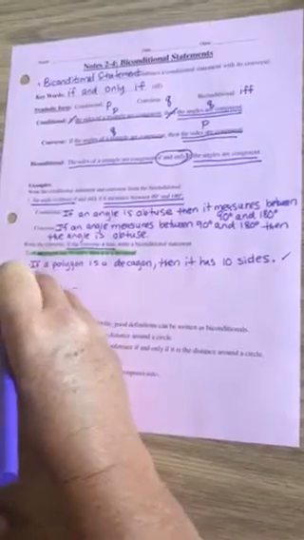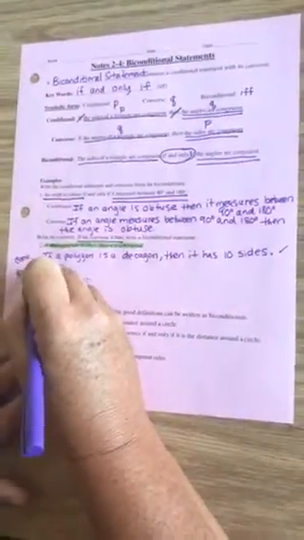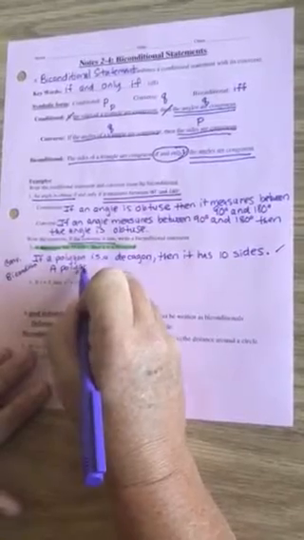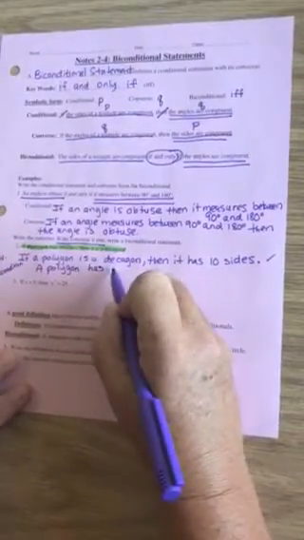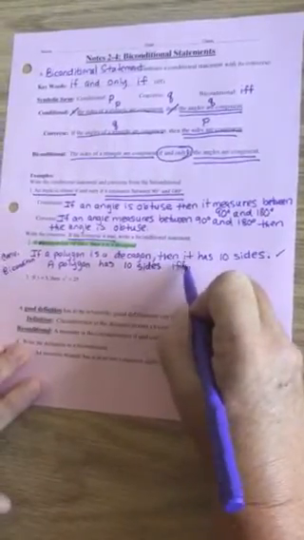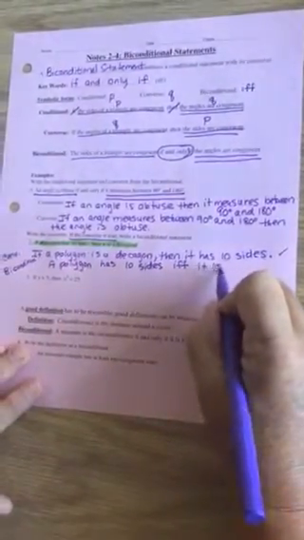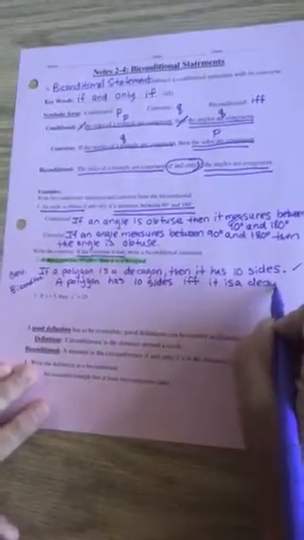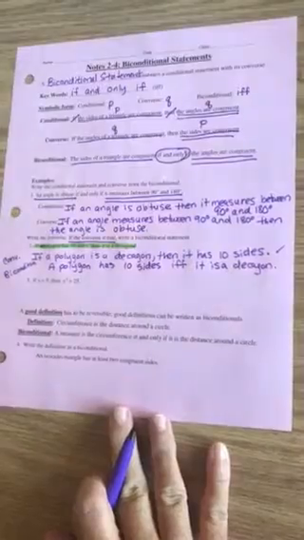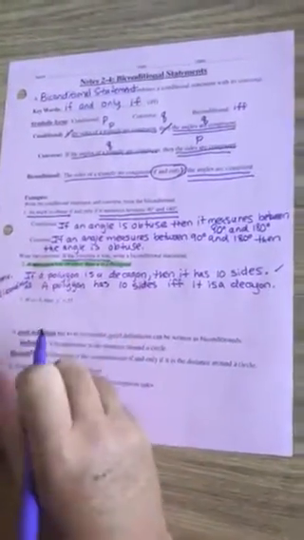So the biconditional is: a polygon has 10 sides if and only if it is a decagon. Okay? So you always check to see if the converse is true.